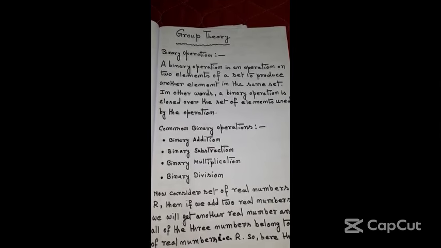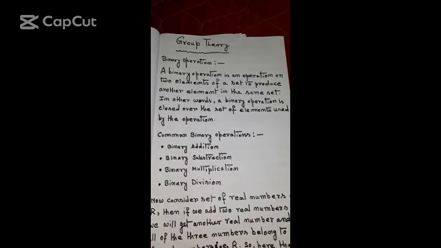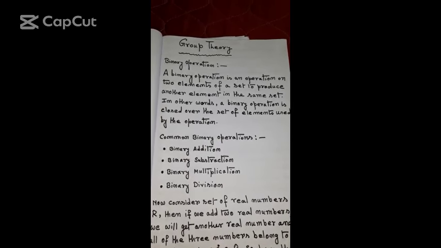So first you will learn what is binary operation. Common binary operations are binary addition, binary subtraction, binary multiplication and binary division. Okay, these are the common binary operations. So what is binary operation, I think you have understood, and the common binary operations are addition, subtraction, multiplication and division.